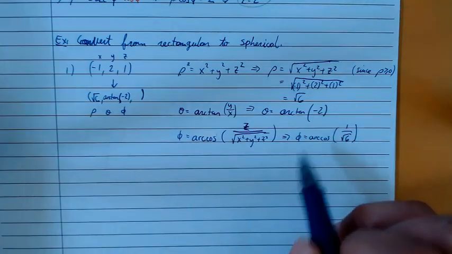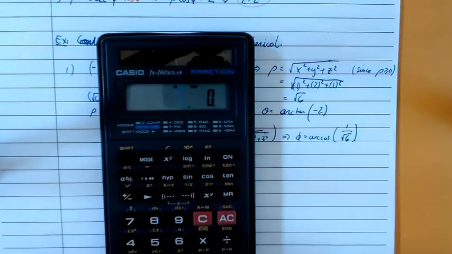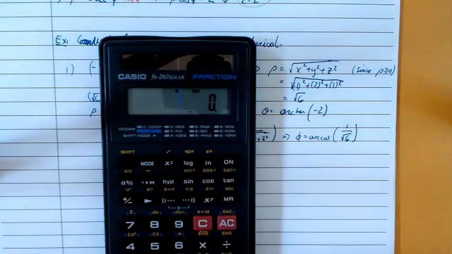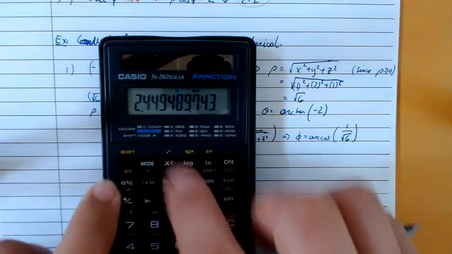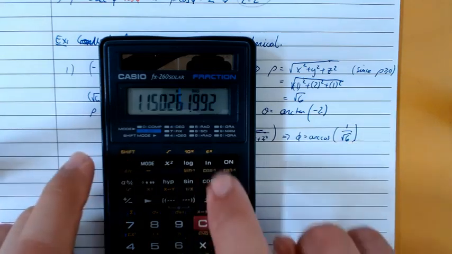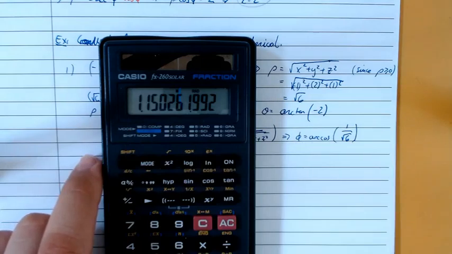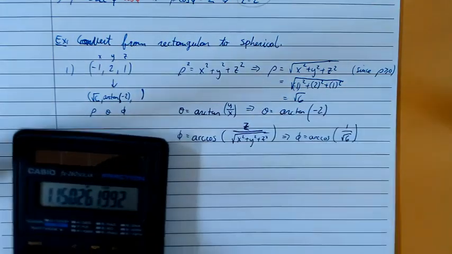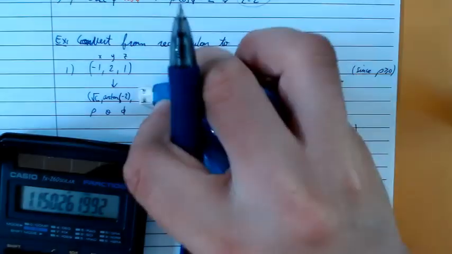If you really want to, you can of course type that into a calculator, again making sure that everything's in radians. 1 divided by square root of 6, and then we take the arc cosine, and we get that right there. I'd rather you just leave it as an arc cosine.